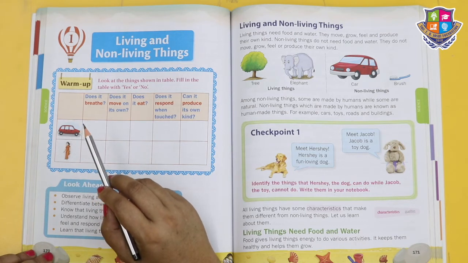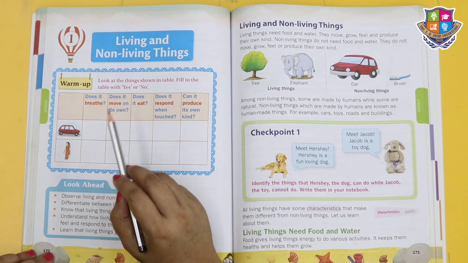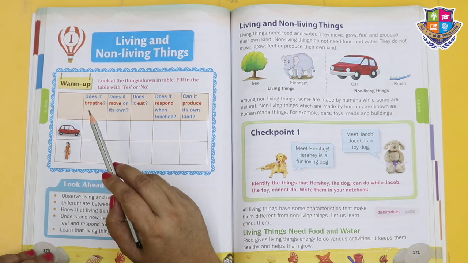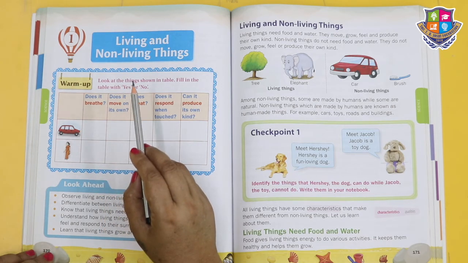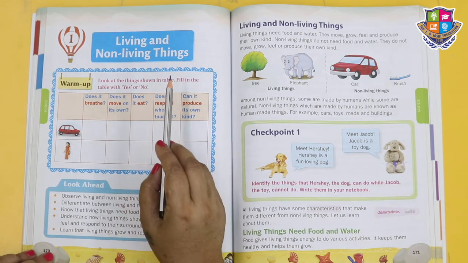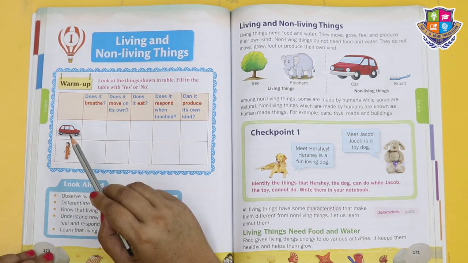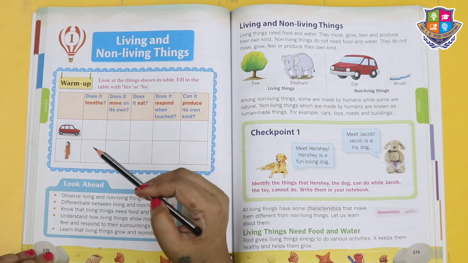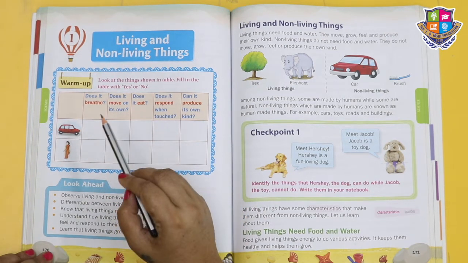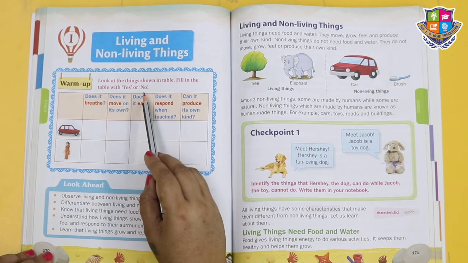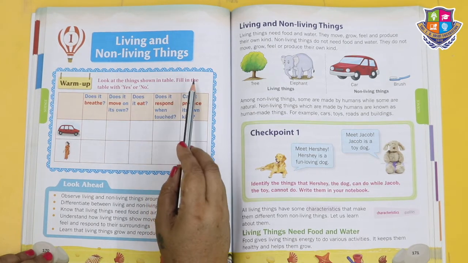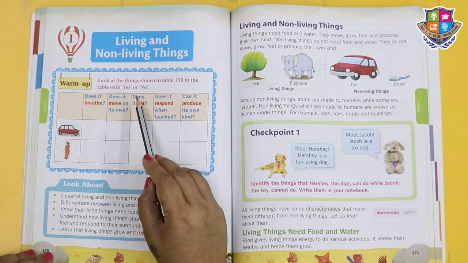Today we are going to learn, read and understand the new chapter, living and non-living things. Now this is going to be the first chapter of science for you. Before we proceed further, let us look at this warm-up session. Look at the things shown in the table. Fill in the table with yes or no.